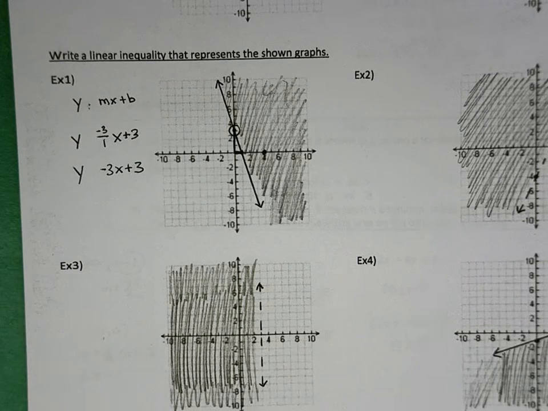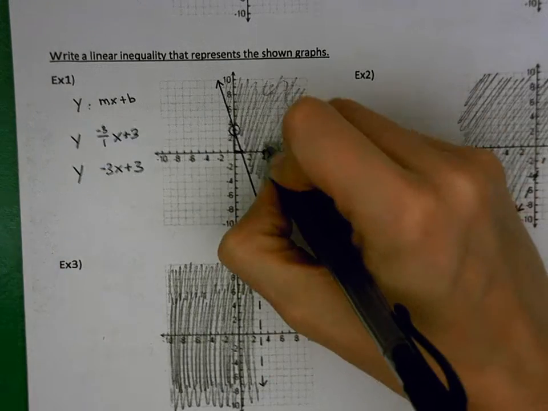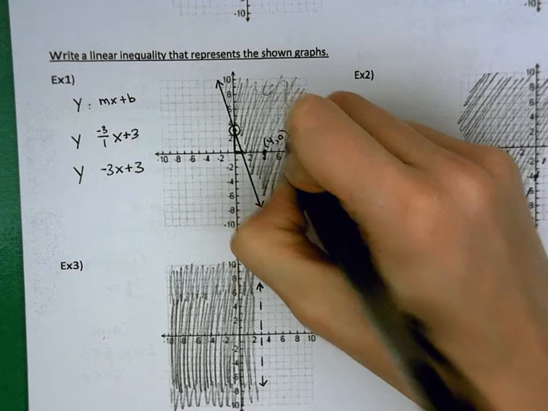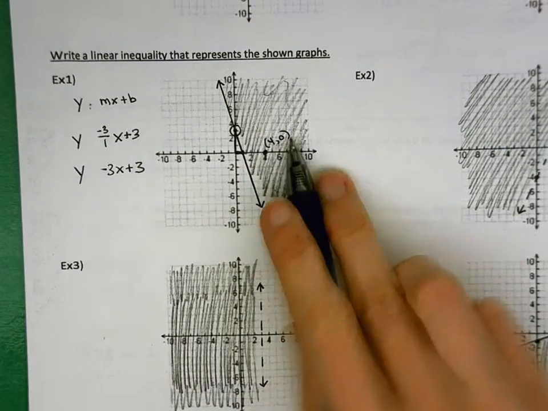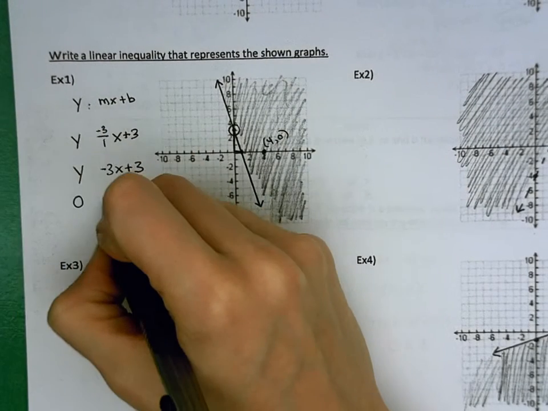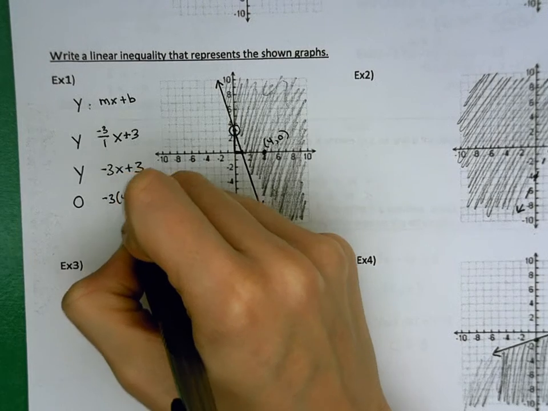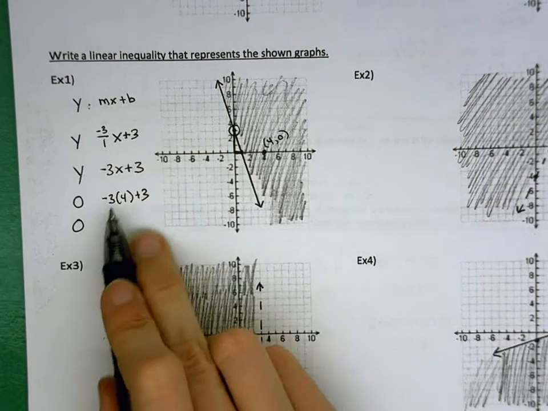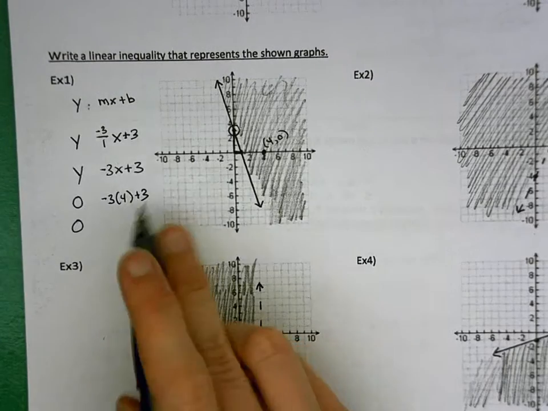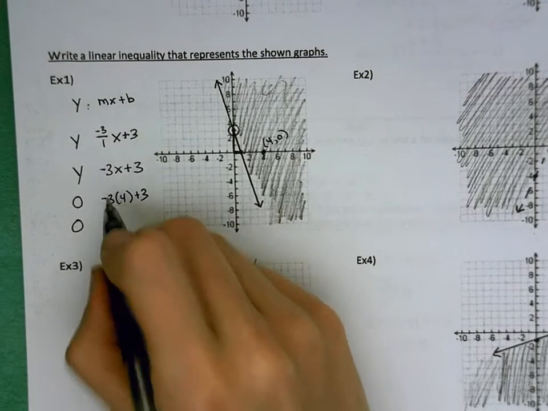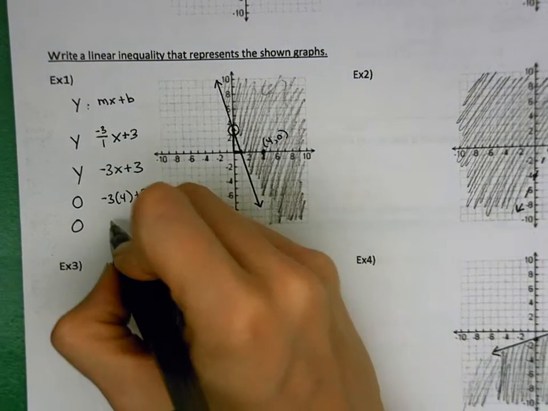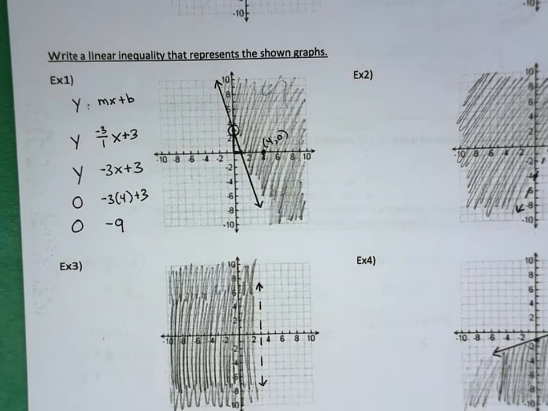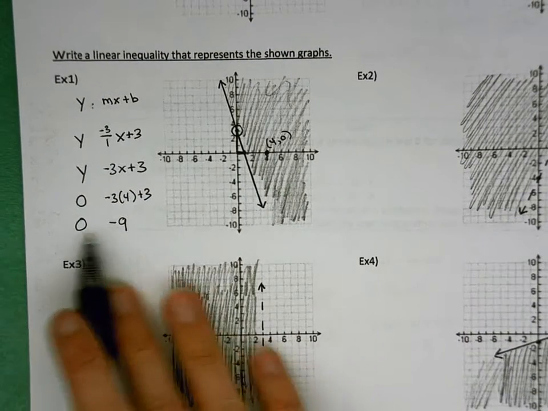Okay, so I'm going to go ahead and plug in this 4, 0, my x and my y. So 0 for my y, 4 for my x. I get negative 3 times 4, sorry, negative 3 times 4, which is negative 12, plus 3, which is negative 9. So what would make this true, 0 and negative 9?